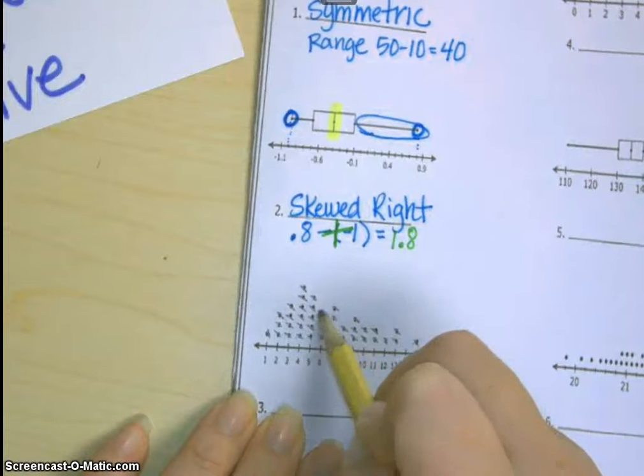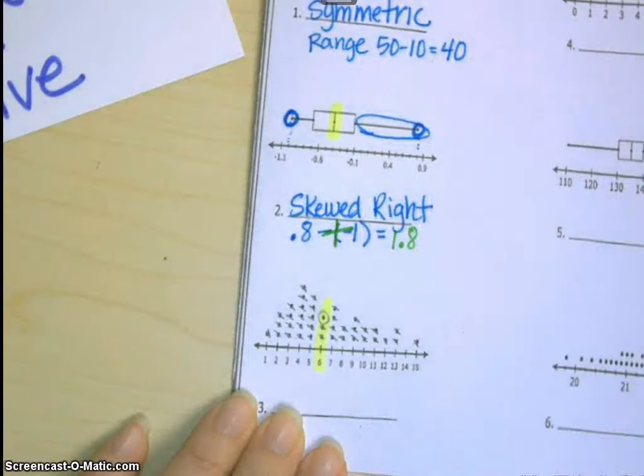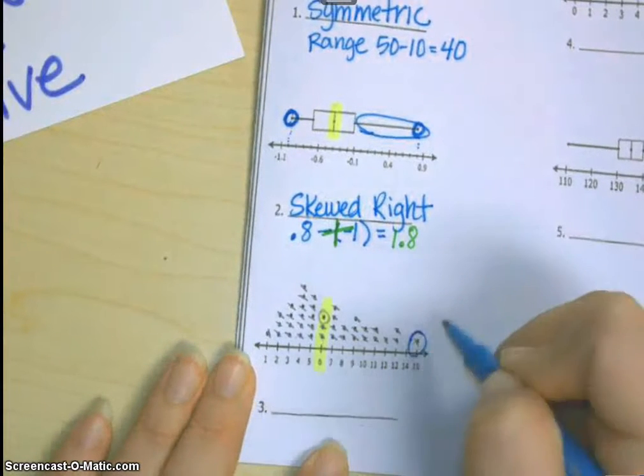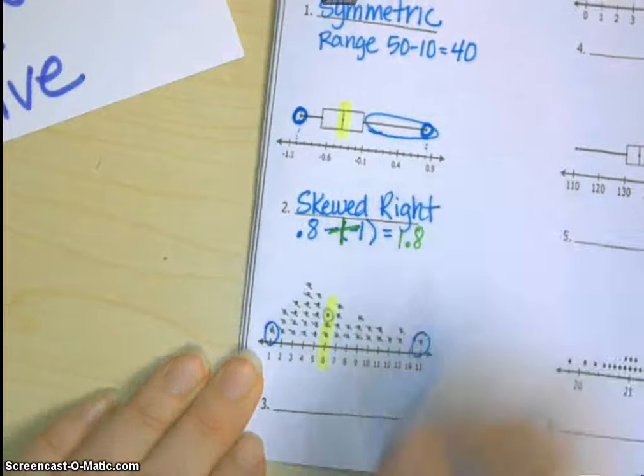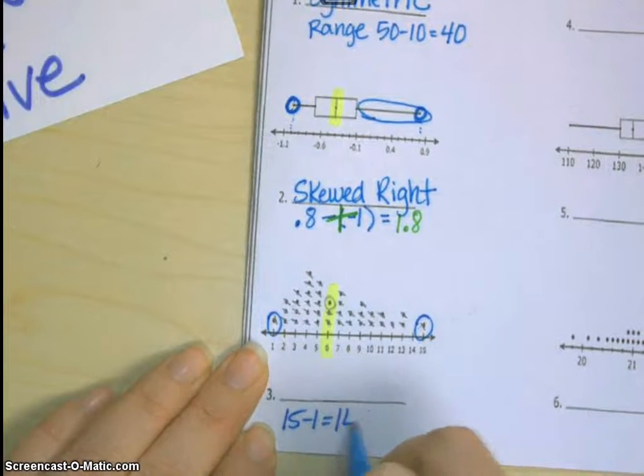So right here, that's our median. So our median is actually 6. Okay, let's circle the values of our maximum, 15, and our minimum, 1. So we can go ahead and do our range. 15 minus 1 equals 14.